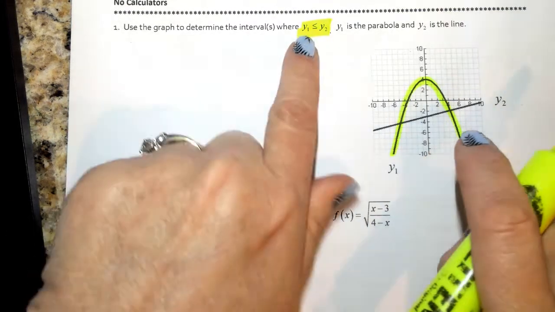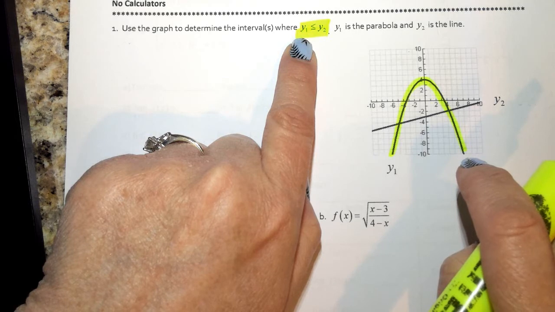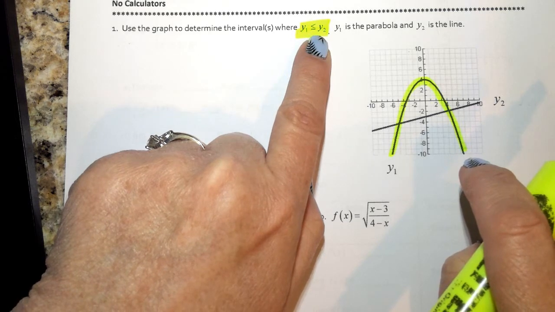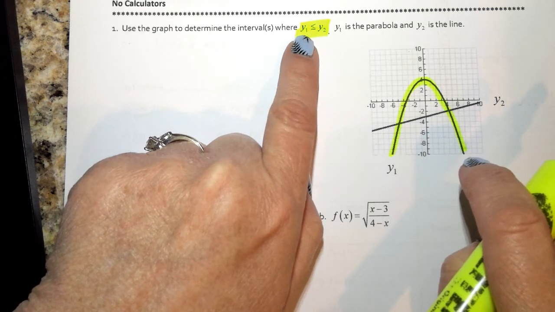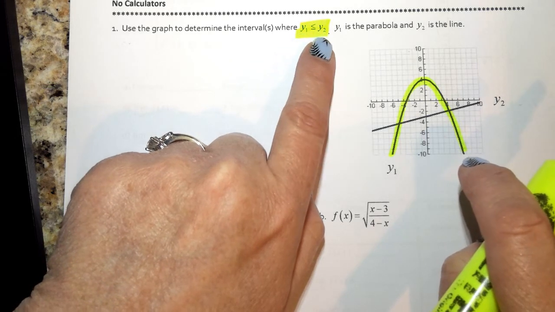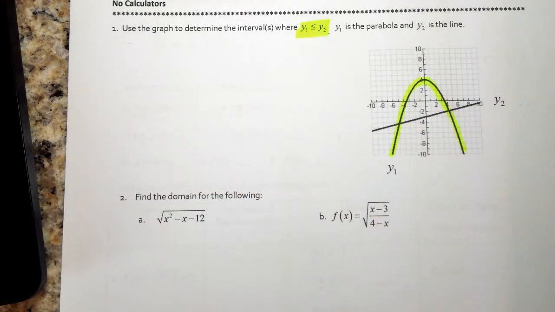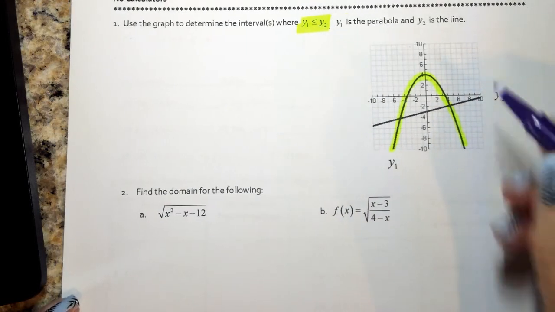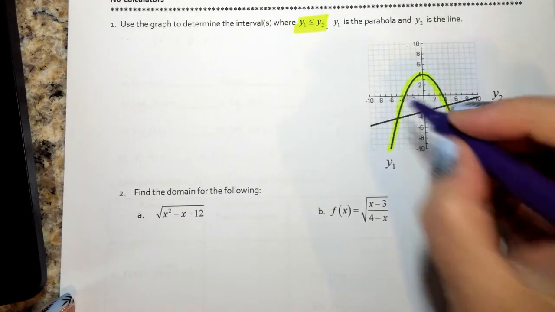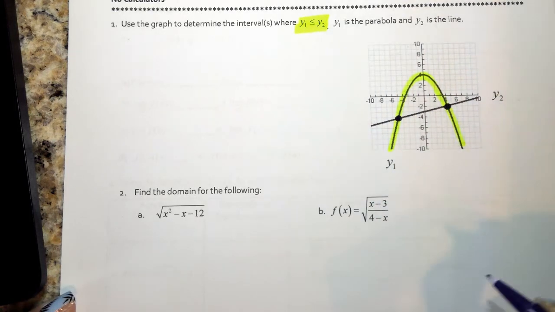So I want to compare the y values on the line, and I want to make sure that the y values on the line are greater than the y values on the parabola, or the y values on the parabola are less than the y values on the line. So the first thing you want to do, just like we did with solving algebraically, is you want to find those critical numbers. And when you're trying to solve an inequality graphically, those are going to be the x values of your point of intersection.